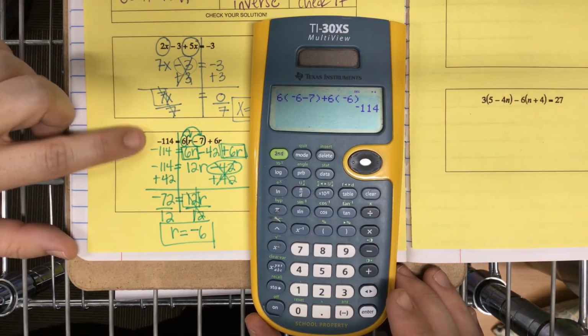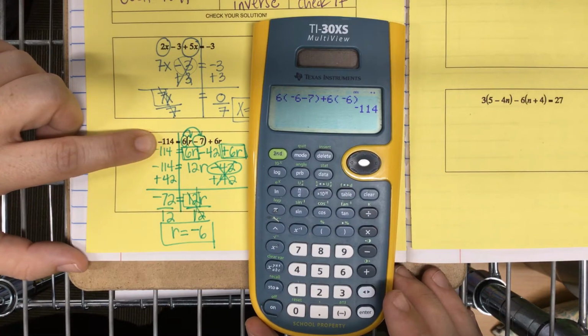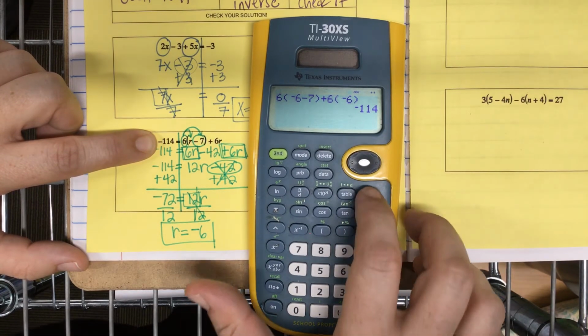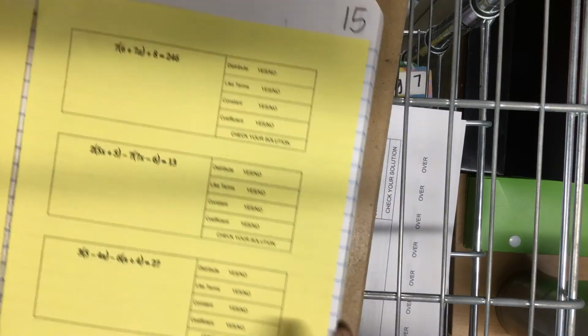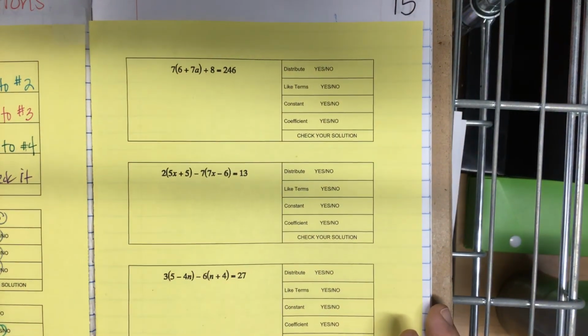Did it work? Is my answer correct? All right, let's go to page 15. I want you to try walking through these 3 problems.